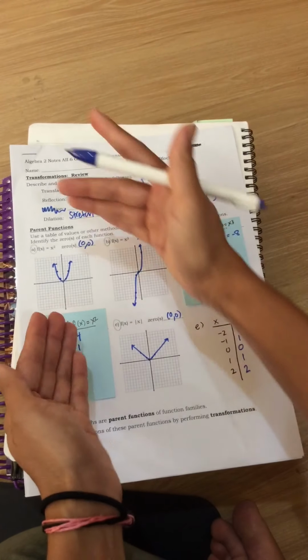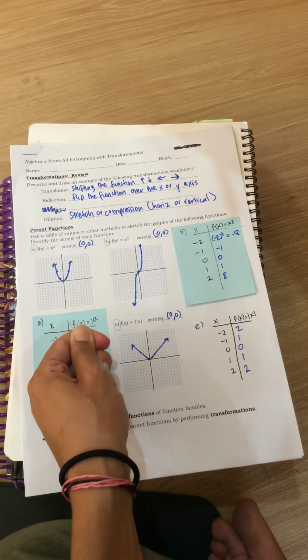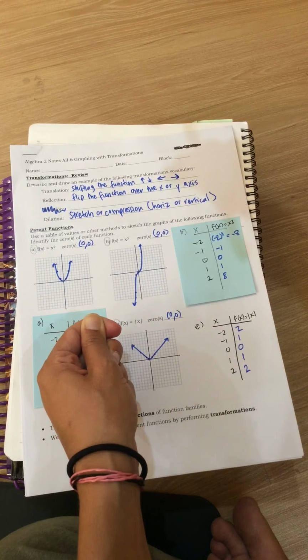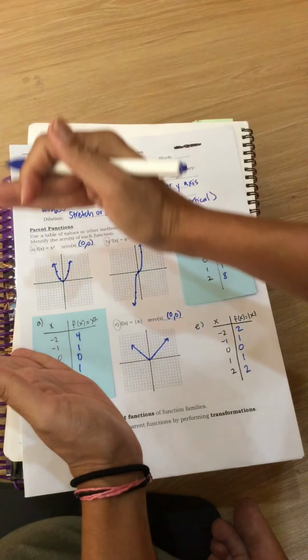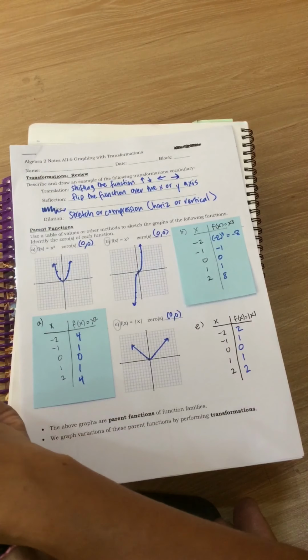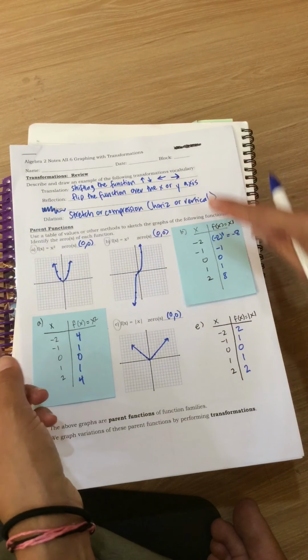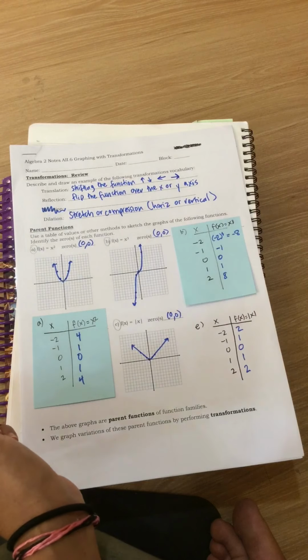So that basically means I'm going to take this thing and stretch it up to make it tall and skinny. That would be a vertical stretch. Or I'm going to take this thing and squash it down so it's wide and flat. That would be a vertical compression. But those are just the vocab words you need to know, and I'm going to show you how those work.